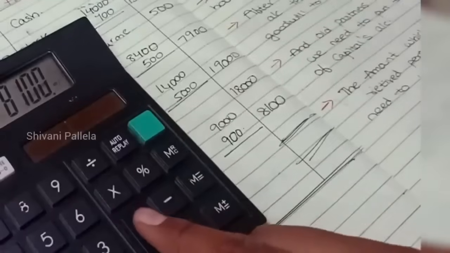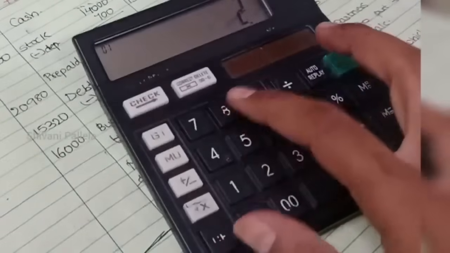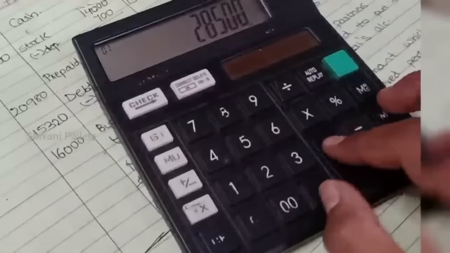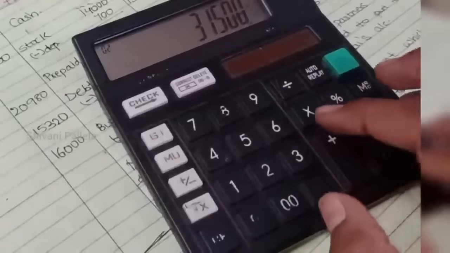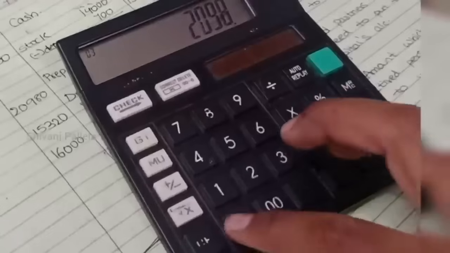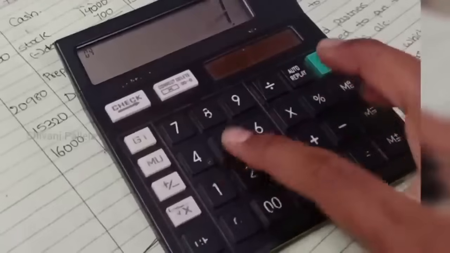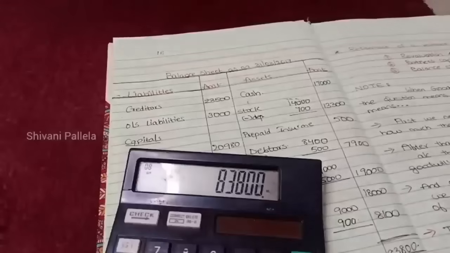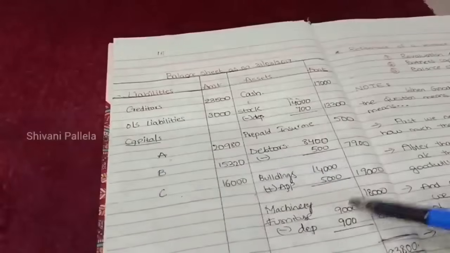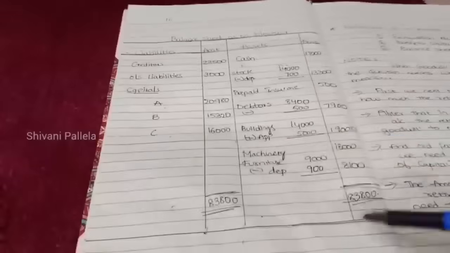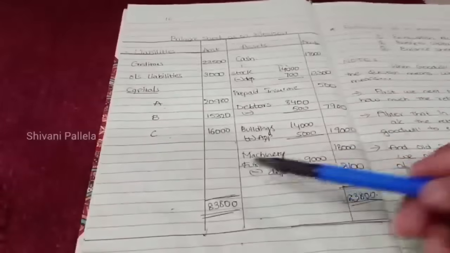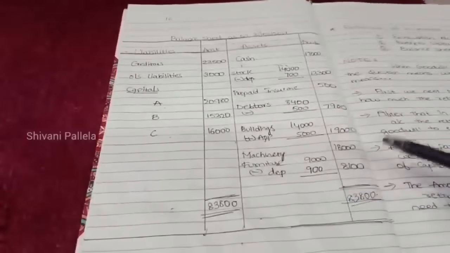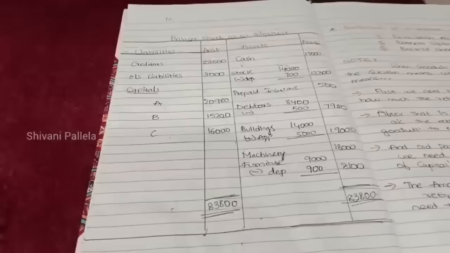First we will calculate the credit side. 28,500 plus 3,000 plus 20,980 plus 15,320 plus 16,000. So students, the liabilities amount and asset amount are getting tallied. Here we are getting 83,800. Here also we are getting 83,800. So this is the way to do the admission of a partner.